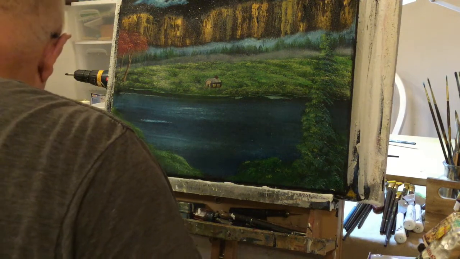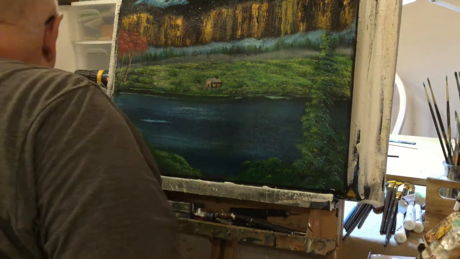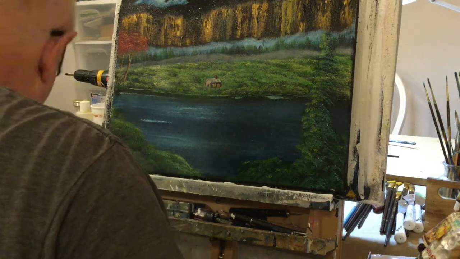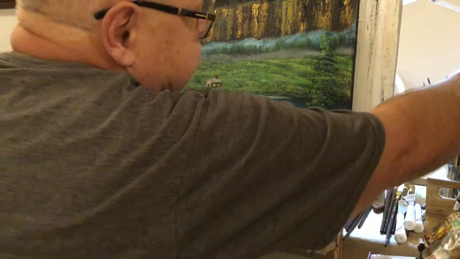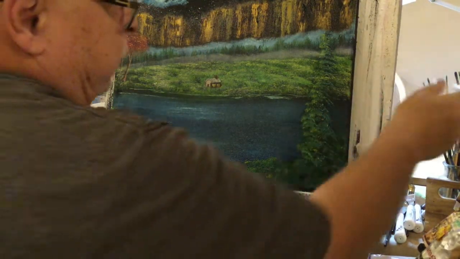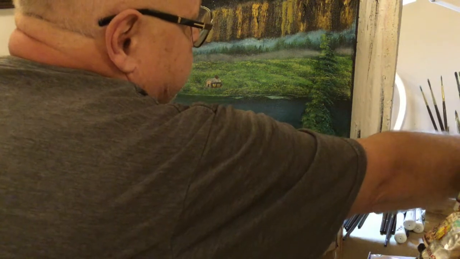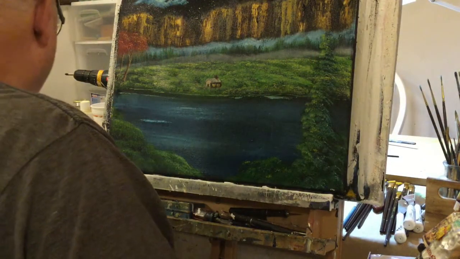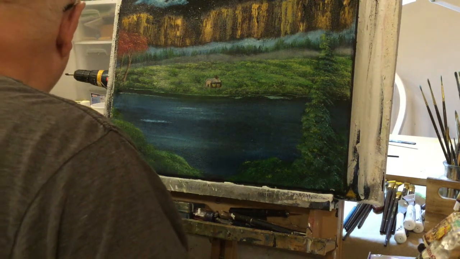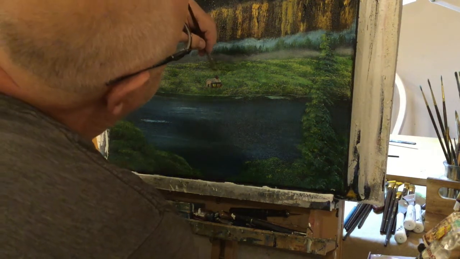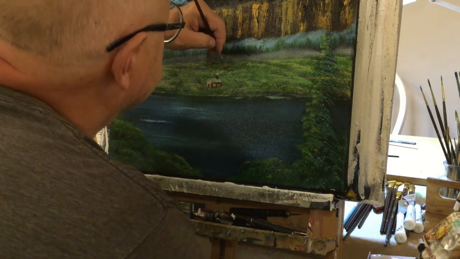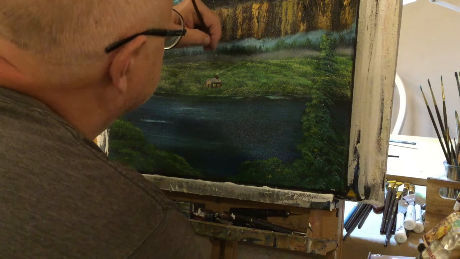The only thing about these small flats, man, they are tough to clean. It takes some work, but they'll come clean. And then I guess I'll use a filbert, my little filbert. We're going to put just a touch of paint on this. And then we're going to kind of try to rub it out a little bit. And then just kind of like that.